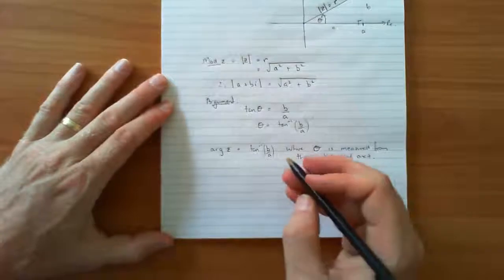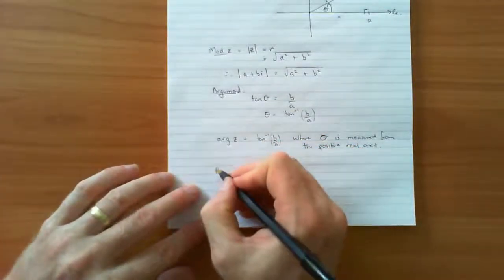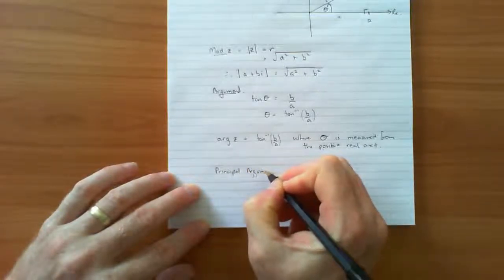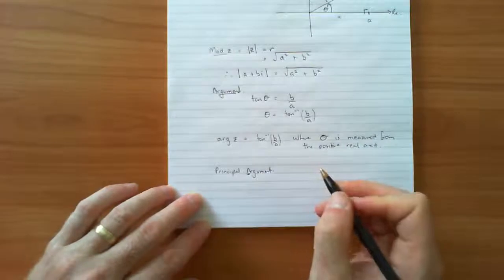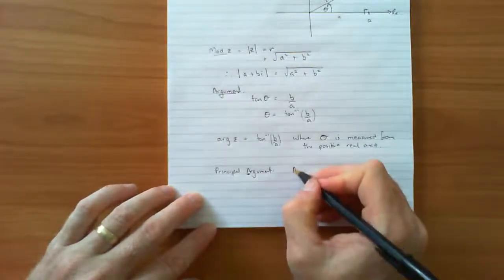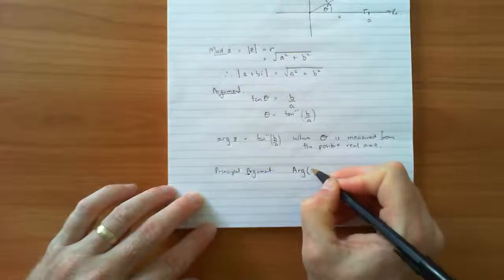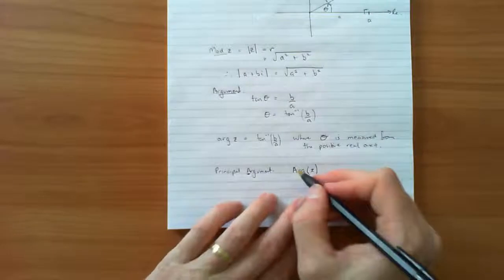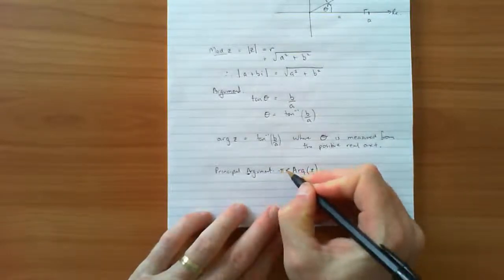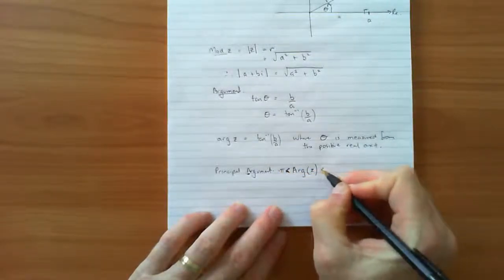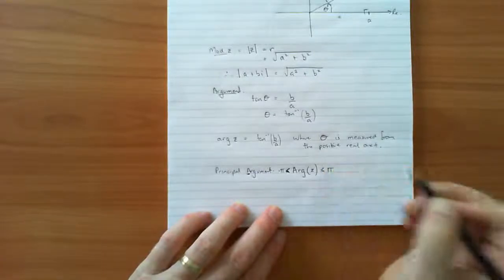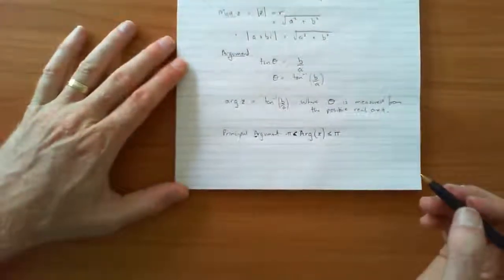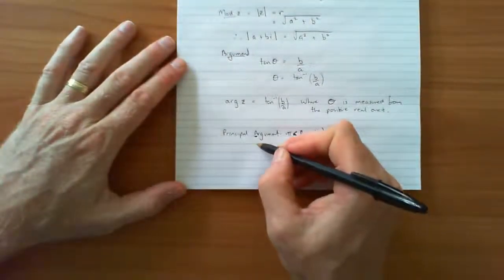Typically, when we're doing complex numbers, we talk about the principal argument. And here I've deliberately used the capital A. The principal argument we call big A arg Z, and big A arg Z must be between minus pi and pi. In other words, and we'll cover this in other questions that we do further down the track.